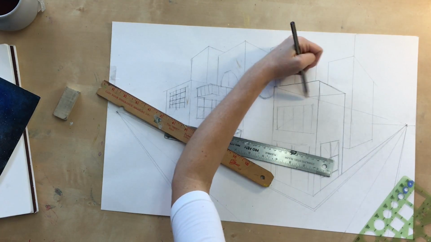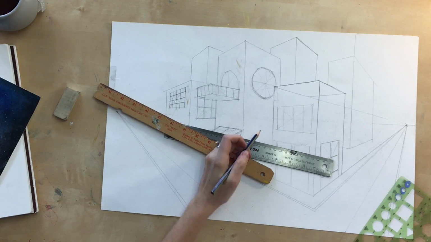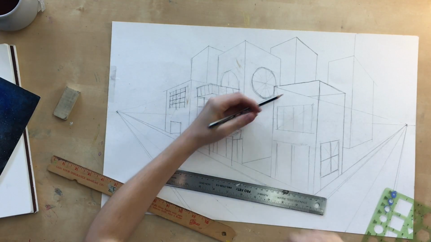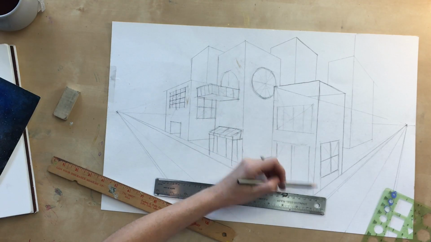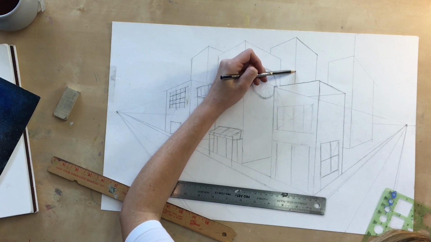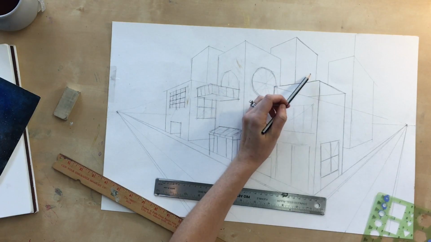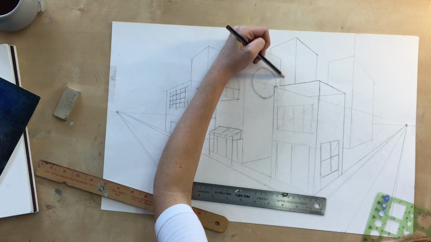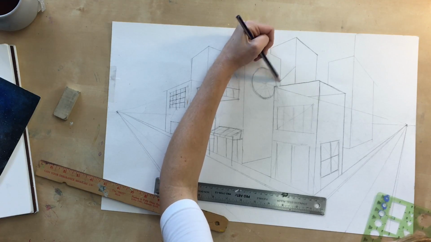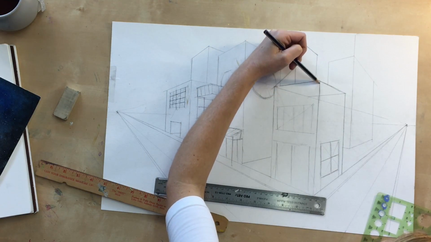So you can see that the top of this building would look like this, even though I can't see it. I'm also going to figure out the middle of this, which I've already done with this window, but I have to do the whole building. So this is the middle right here. Oh, look at that, that's right in the middle. And then I'm going to figure out what kind of angle I would like for my pitched roof. And I'm just going to do this.